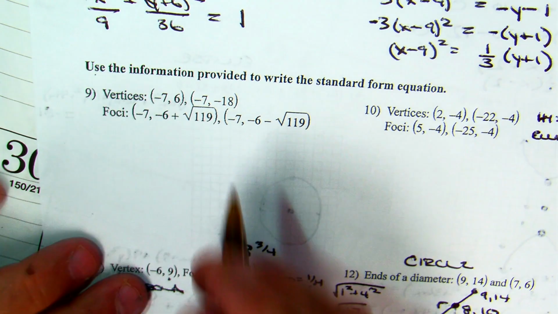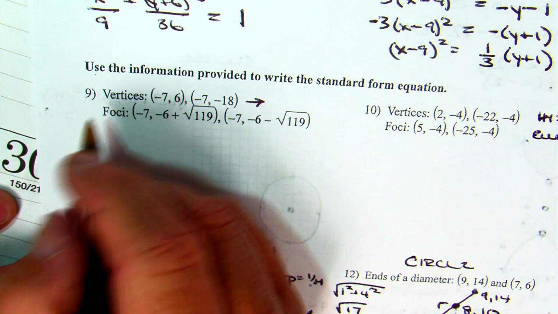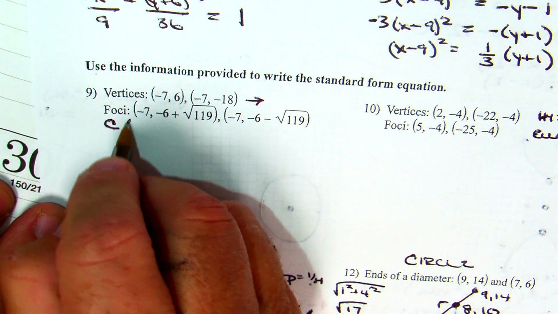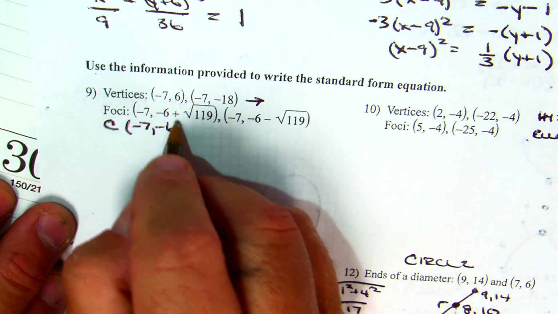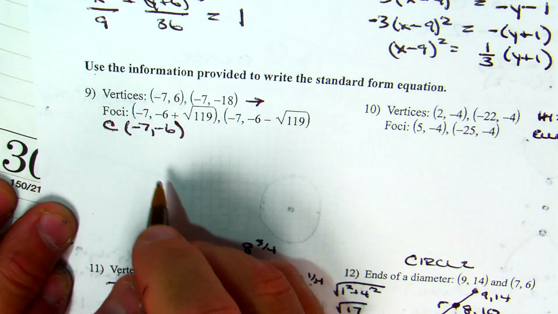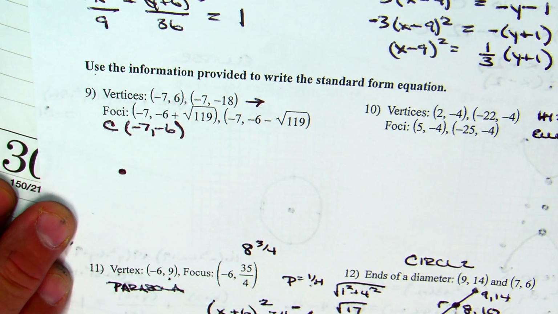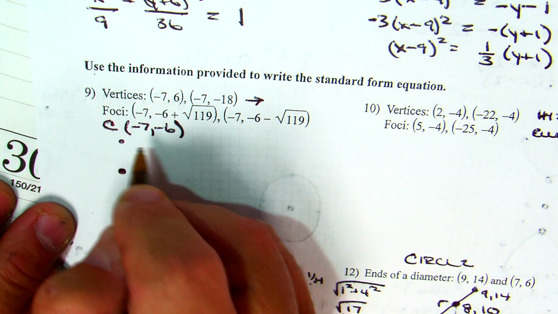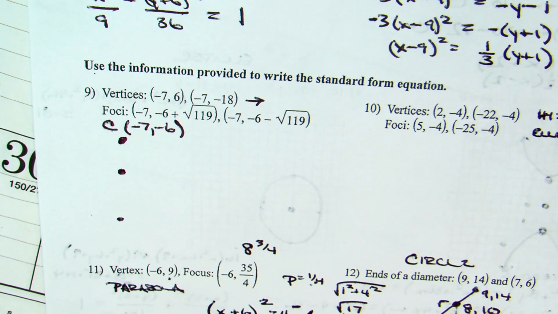All right, so the vertices are at negative 7, 6 and negative 7, 18. That puts my center, all right, at negative 7, negative 6. Everybody okay with that? All right, so there's negative 7, negative 6, negative 7, negative 18, negative 7, positive 6. So that means I got a vertical.